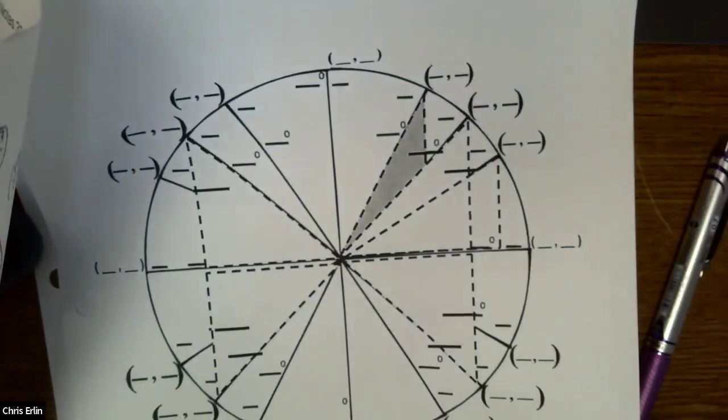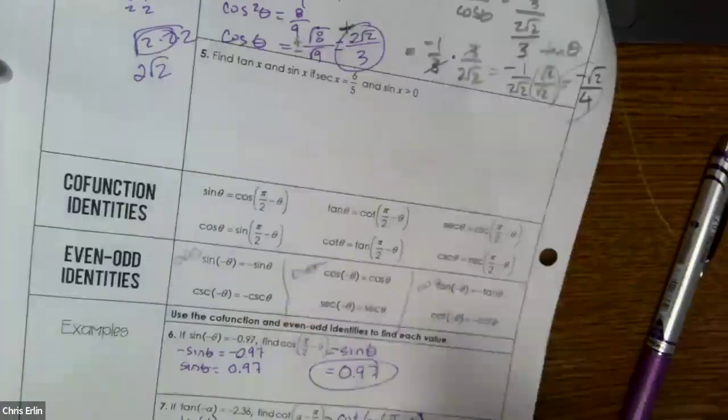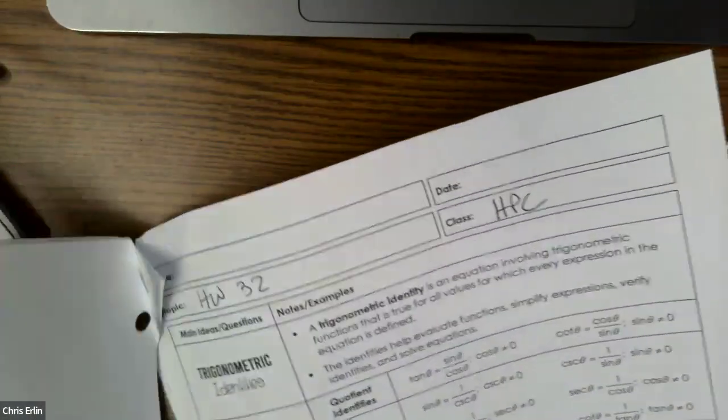Your homework tonight is to both complete a complete unit circle and finish the little problems in here. And I would suggest you begin memorizing the cofunction, even, odd identities, trigonometric identities that are basic.